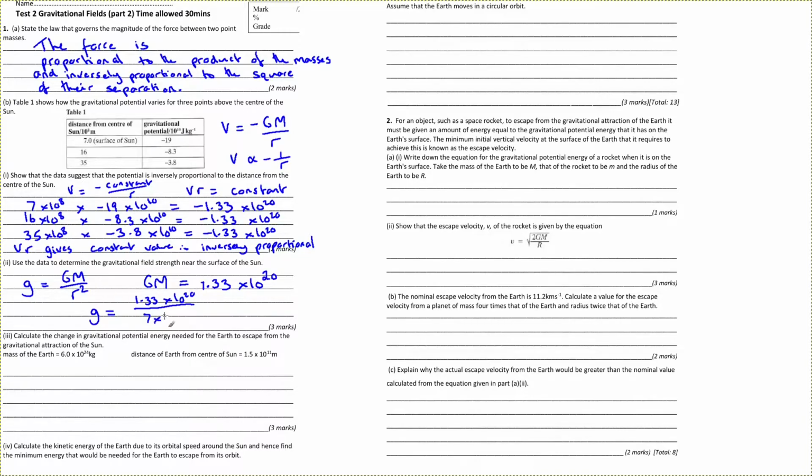So we want to put r in as 7 times 10 to the 8 meters. Don't forget that that's got to be squared, and then we just need our calculator and work that out. There we are, 271 newtons per kilogram.